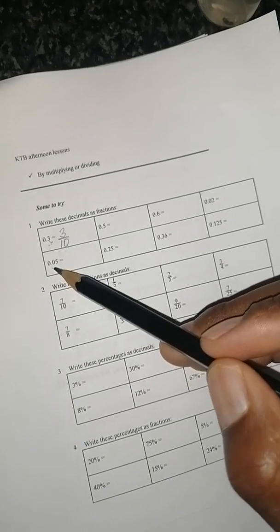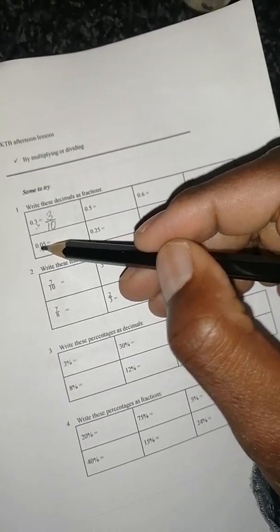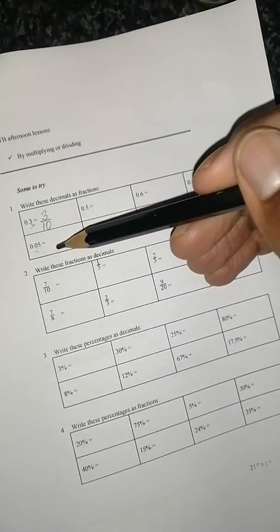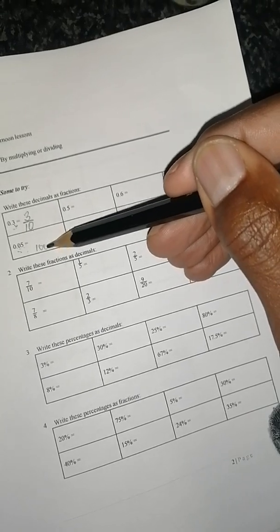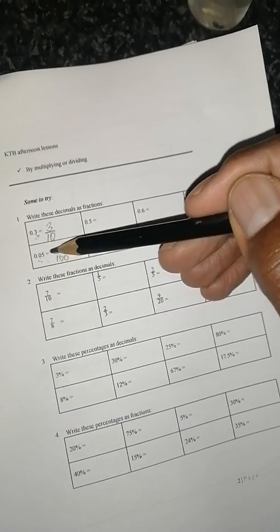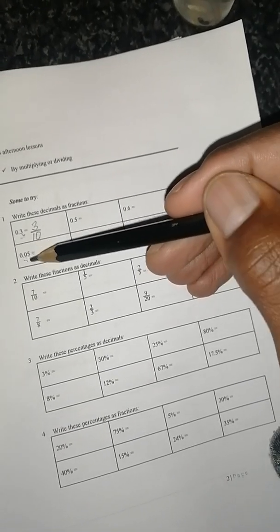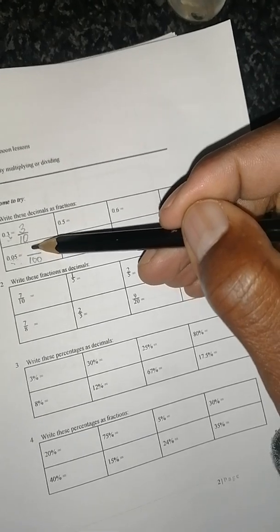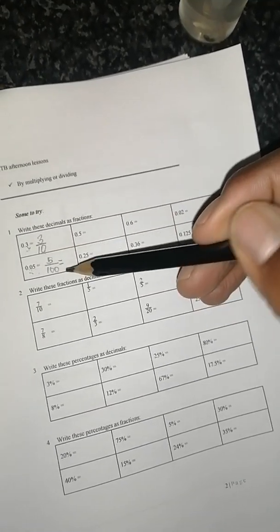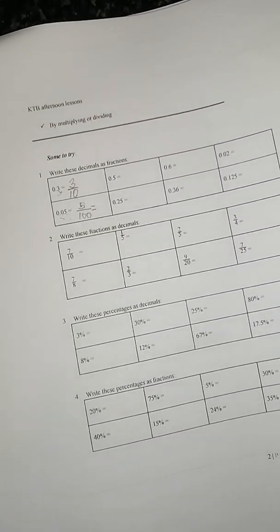Let's look at this example down. If you can see, there are 2 numbers after the point, 0 and 5. So in that case, you must write your denominator with 2 zeros. And up, you are not going to write any 0, because all these zeros that come before a number mean nothing. So you put a 5. And remember, you need to simplify. Grade 6 and 7, you are required to simplify your answer.